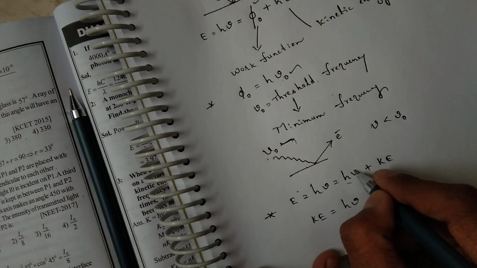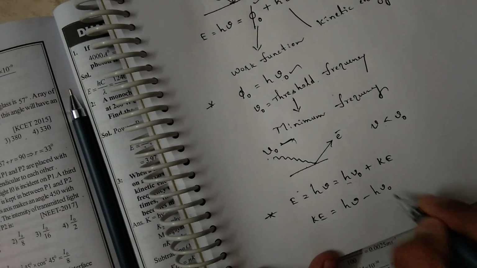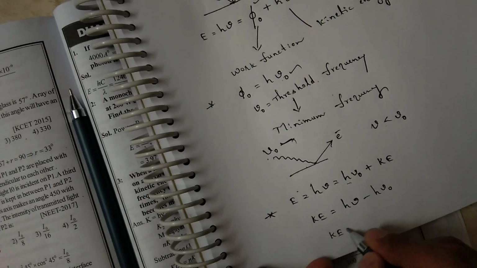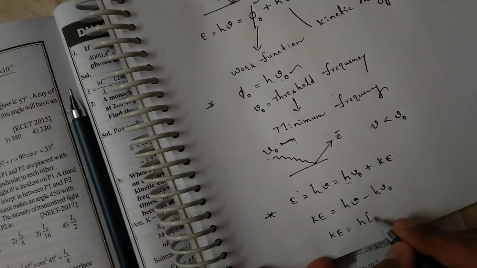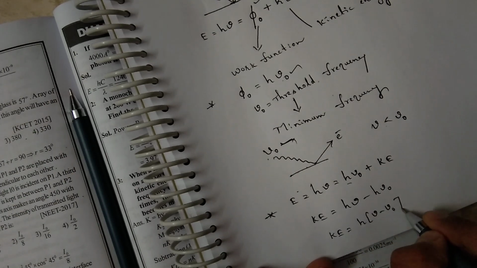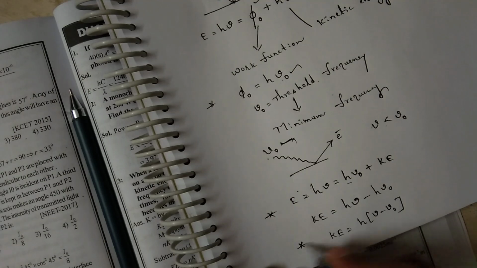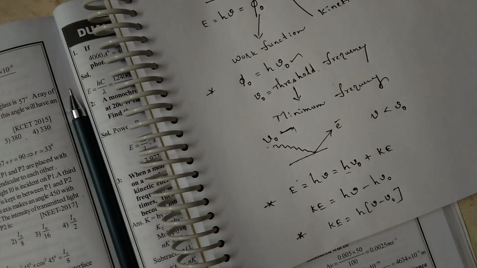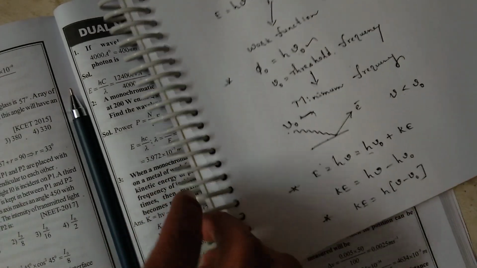Take this H nu naught to this side, minus H nu naught. Then kinetic energy is equal to H into nu minus nu naught. This is one formula. Again, kinetic energy is equal to H into nu minus nu naught.